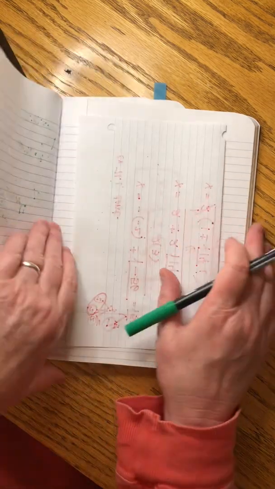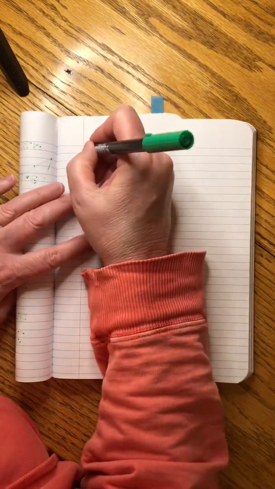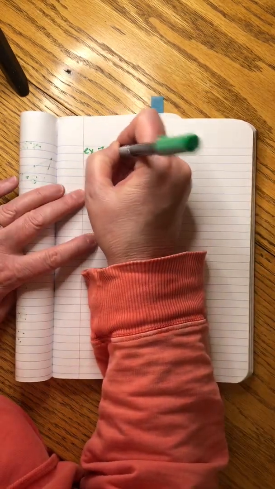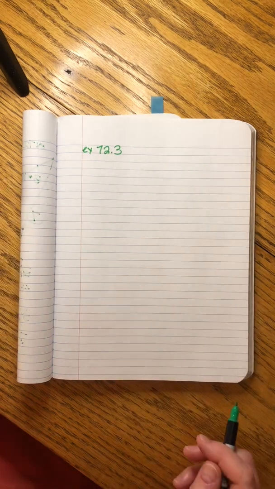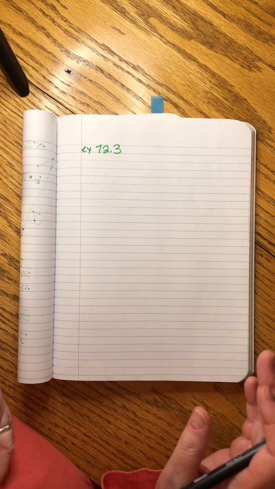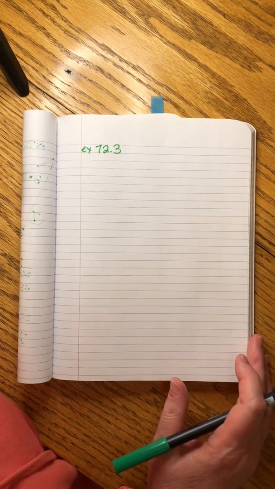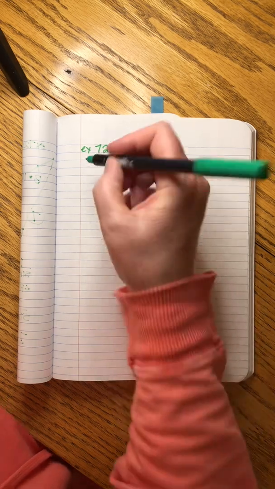Okay, one more problem. Are you ready? Example 72.3. Isn't this kind of fun? It's so fun to finally be using trig functions and not be tied to right triangles. We can take them out into the world and show them around to other triangles, and it's just happy, happy days.